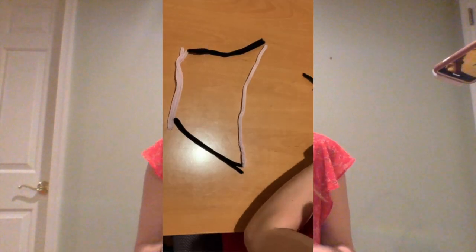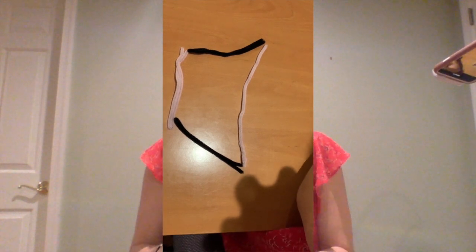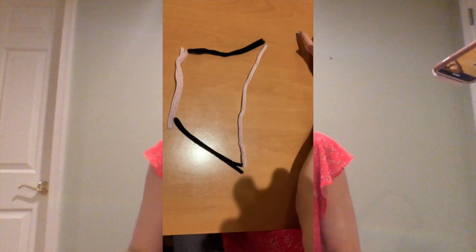What shape did you make? Oh, nice try. What shape? That's right. Good job. It was trapezoid. Trapezoids have 4 sides and 4 vertices. They can be a little tricky because not all sides are the same length.